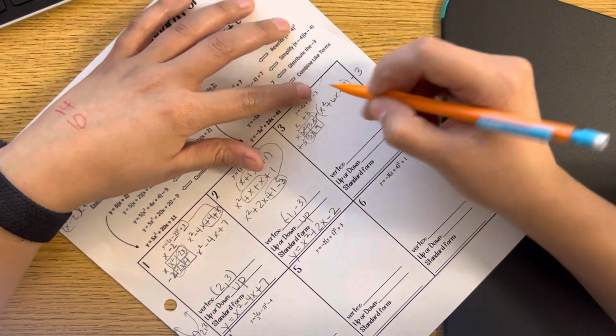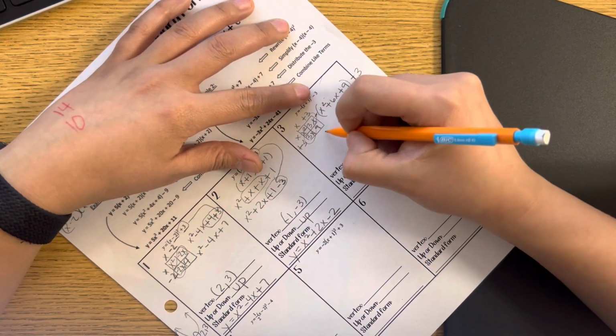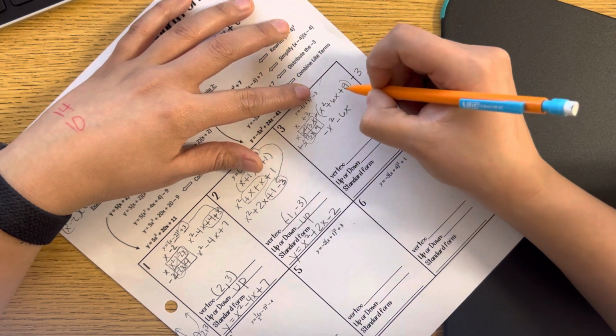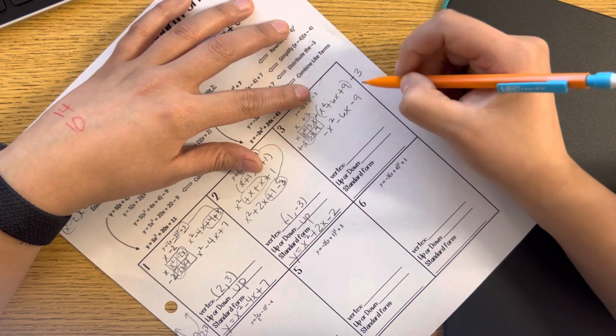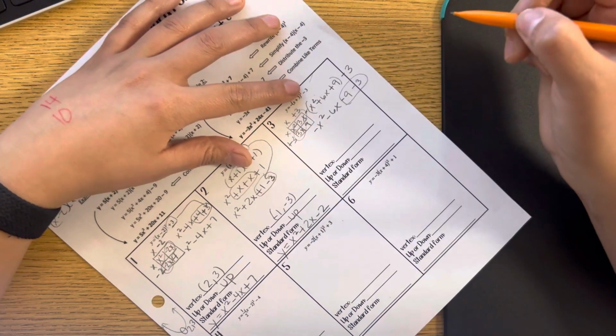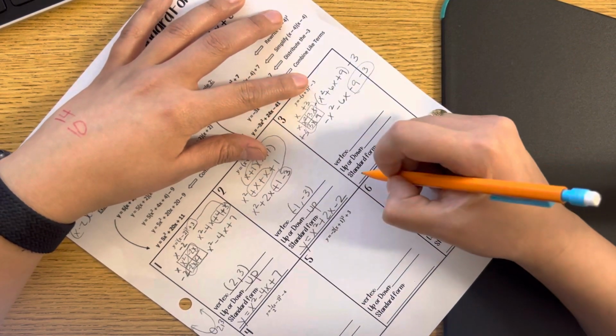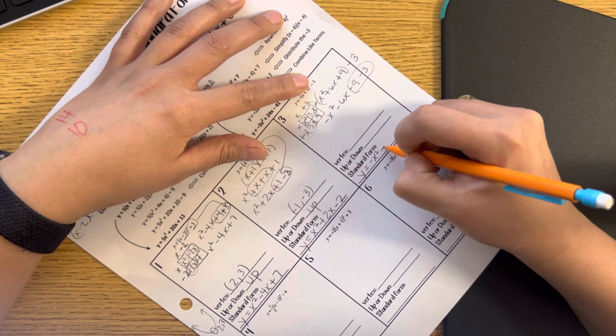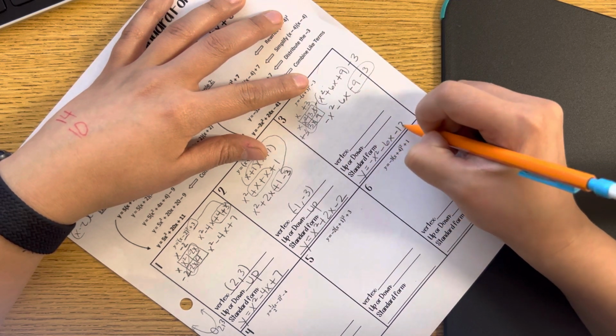So it just changes all these signs. X squared becomes negative x squared. 6x becomes negative 6x. And 9 becomes negative 9. Now, what I still have at the end is -3. That combines with the -9. So this standard form is y equals negative x squared minus 6x minus 12.